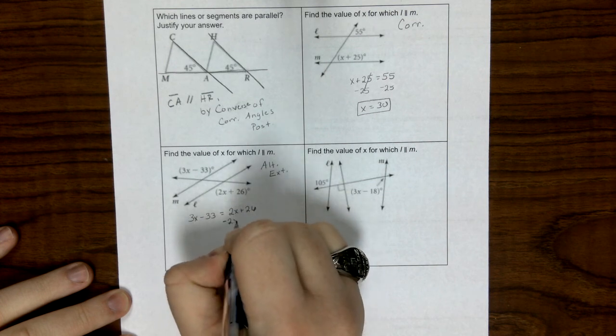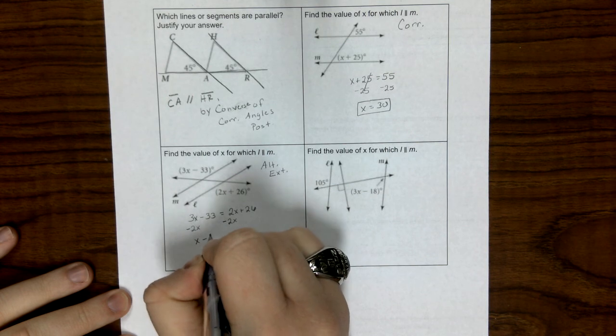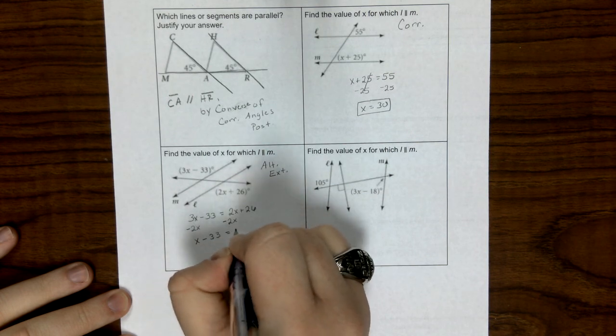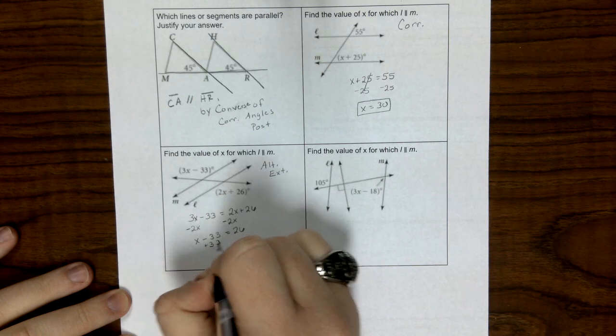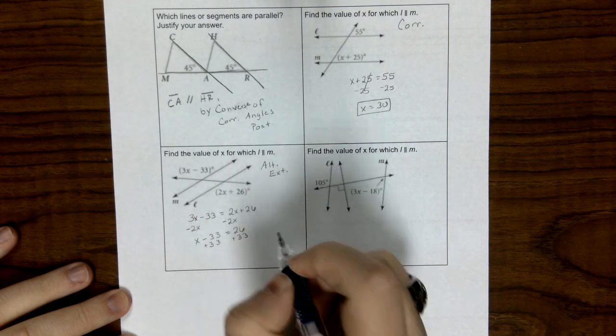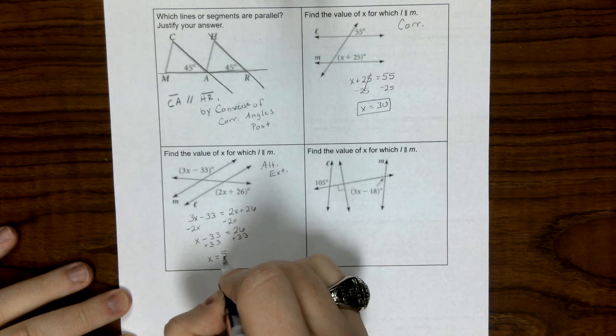Now we'll subtract 2x. So we'll get x minus 33 equals 26. And we'll add 33. So x will end up being 59.